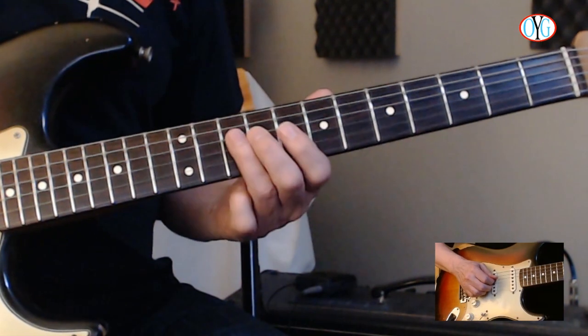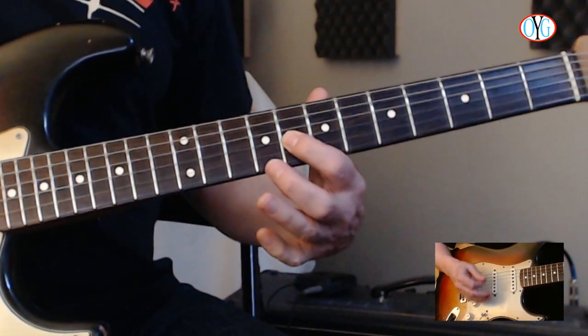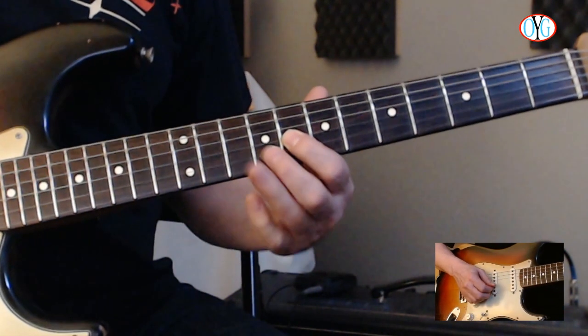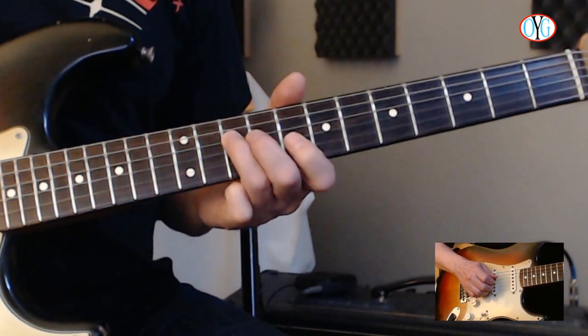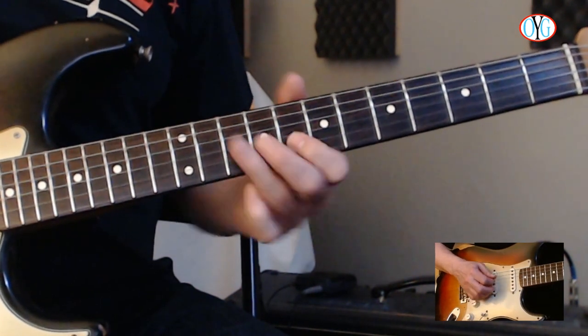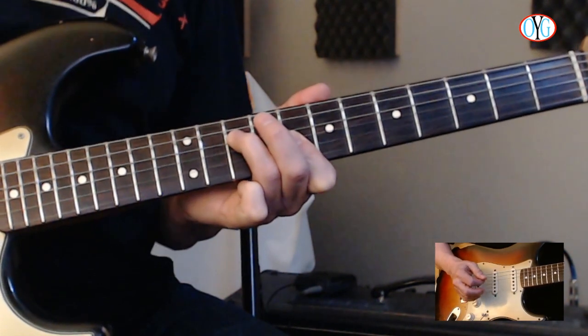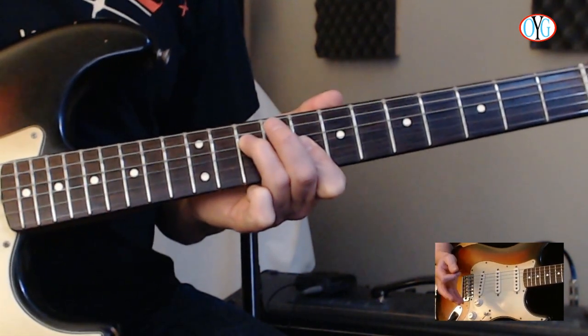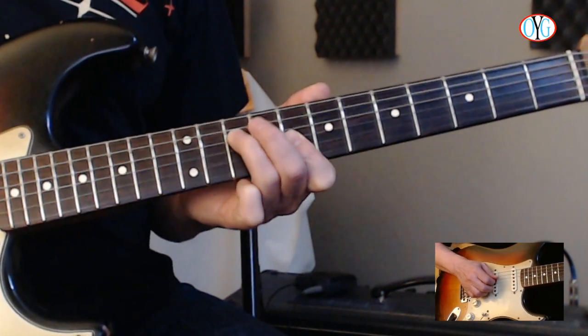Now we have 1, which is C, flat 3, which is E flat, and G, which is the 5, right? So 1, flat 3, 5, C, E flat, G. So now we play a minor key song starting with a minor chord.